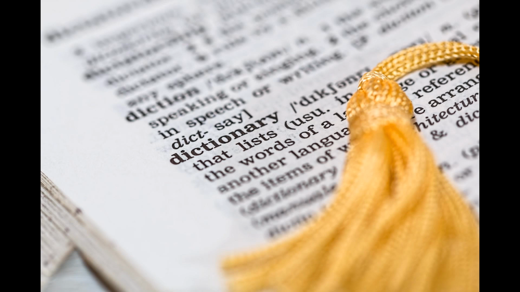Part I of A Grammar of the English Tongue, by Samuel Johnson.